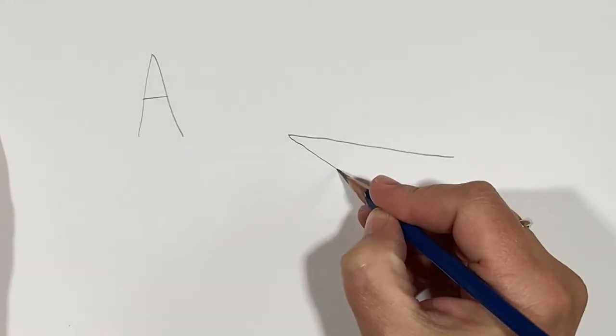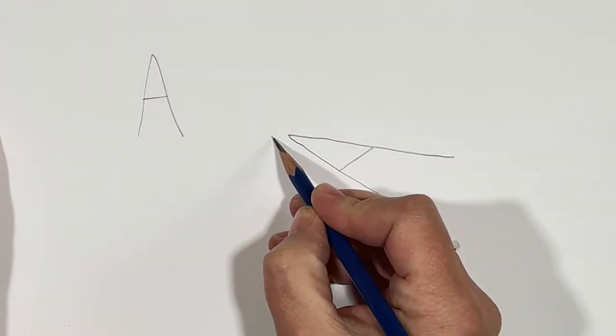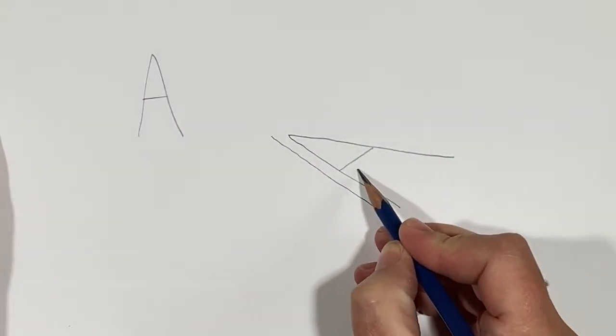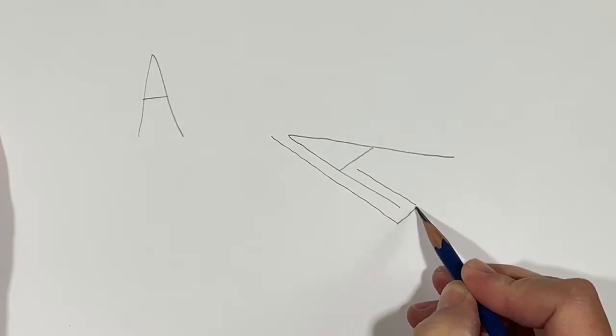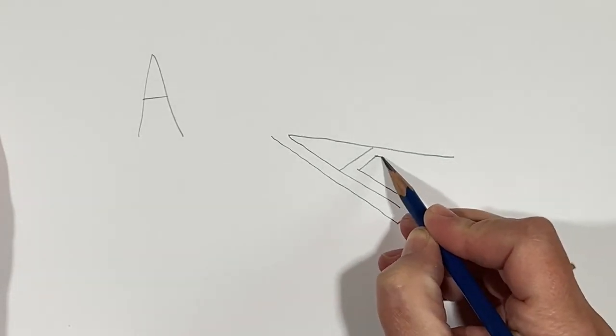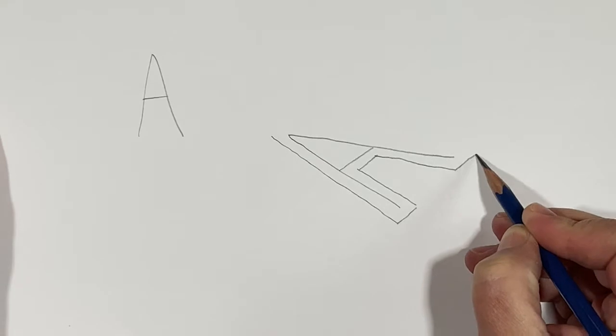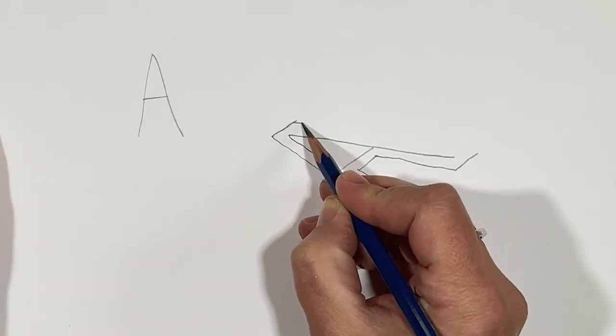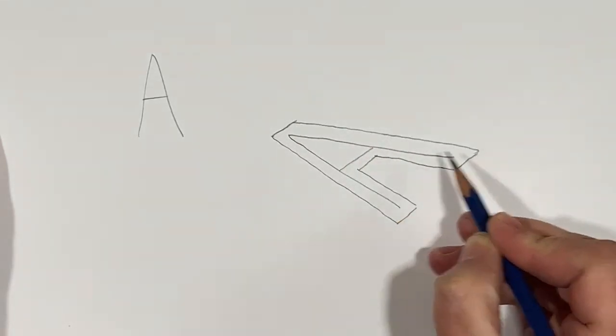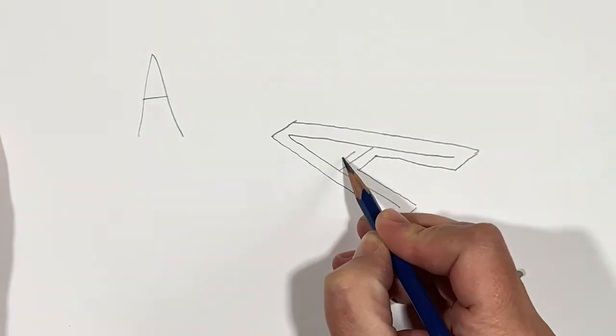I might see the A like that. Now, if I sort of make this into a bubble letter, like this.